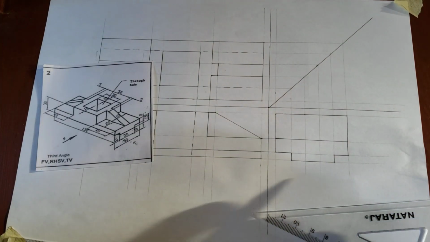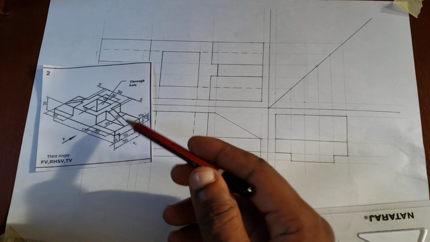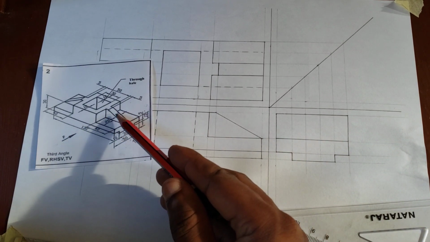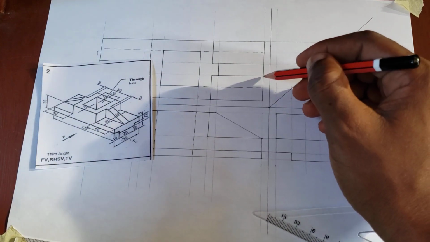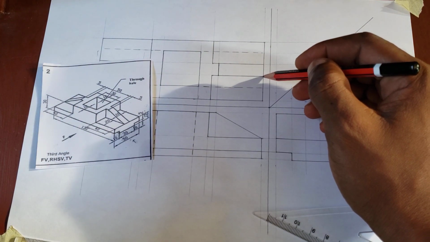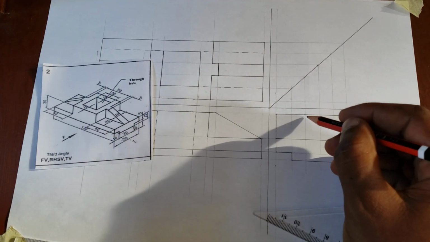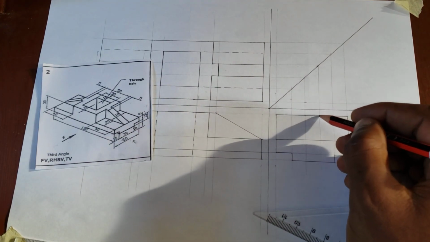Okay, then I will see my lines here of 10 millimeters, which my dimensions are at this side, from this point to this point, this point to this point.